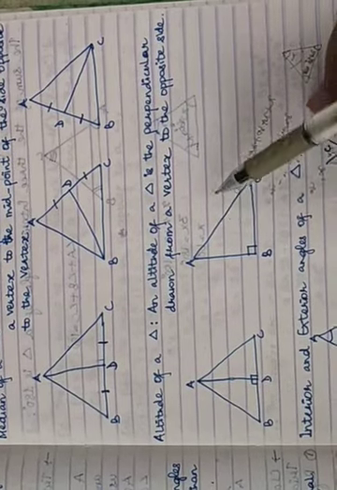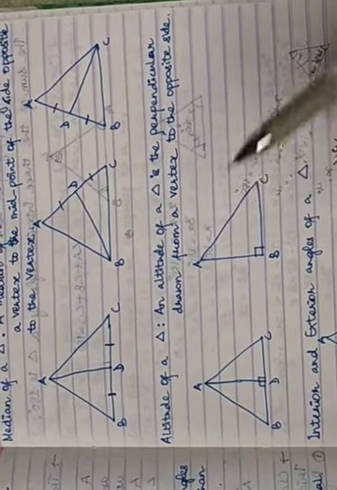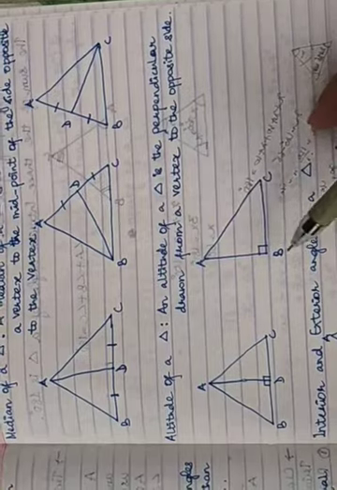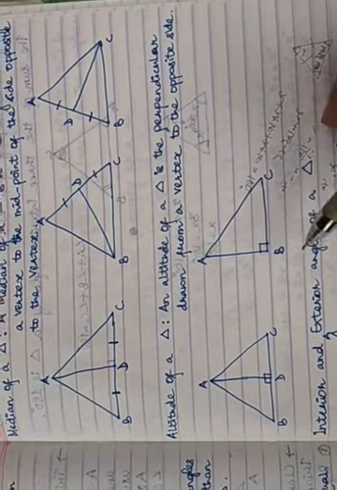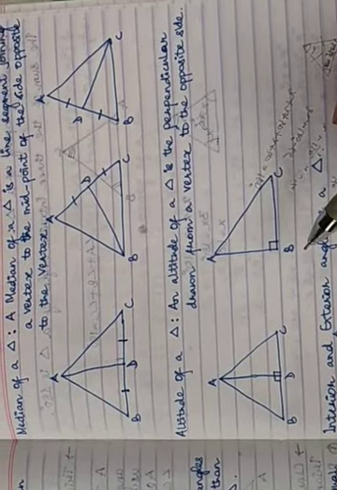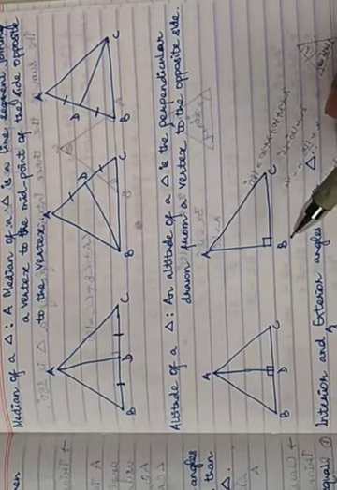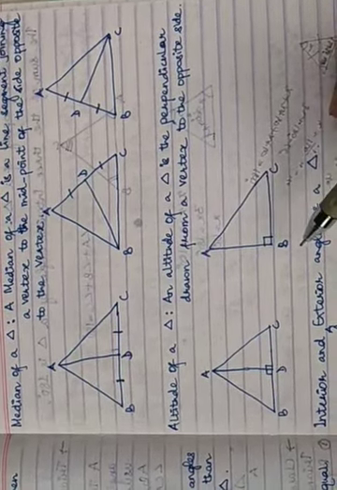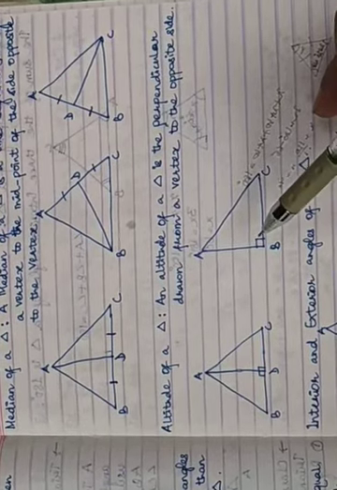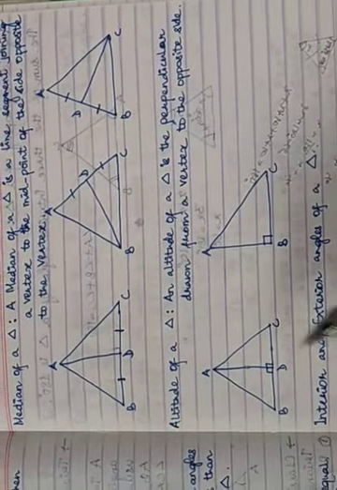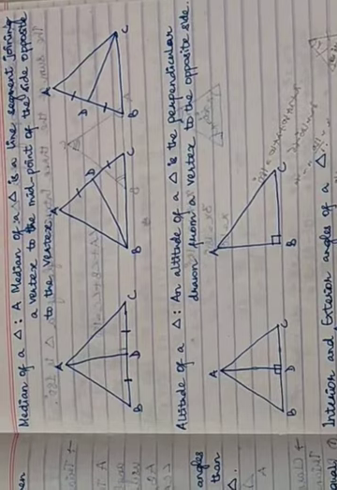Similarly for this one, it's a right angle triangle, as you know already. AB is the altitude because it is making a 90 degree angle. These lines are perpendicular. AB and BC can also be known as perpendicular lines. A 90-degree angle is formed, so it's the altitude of a triangle.